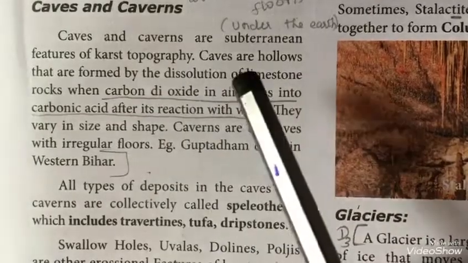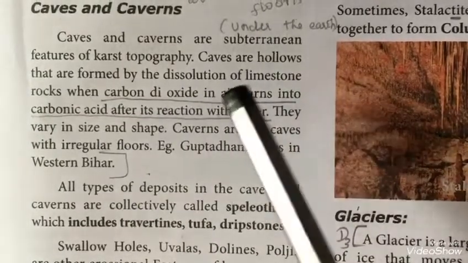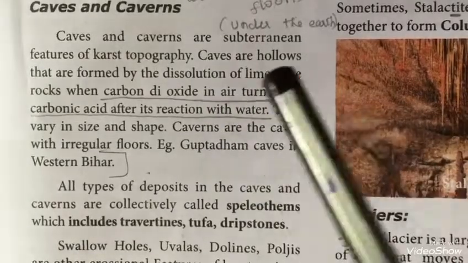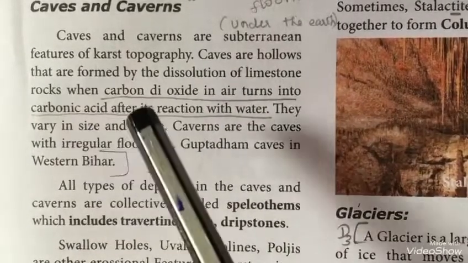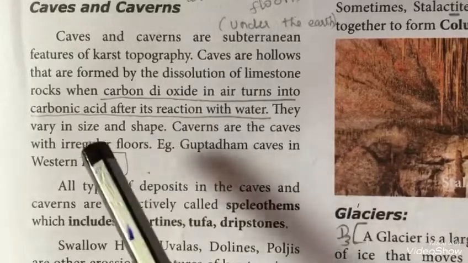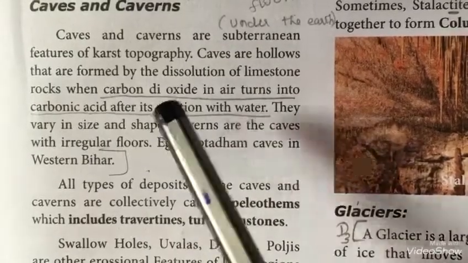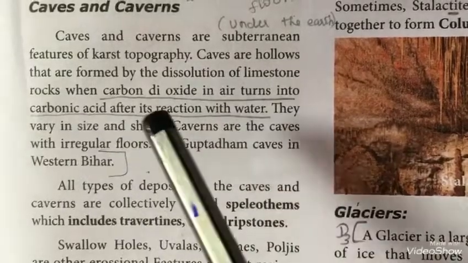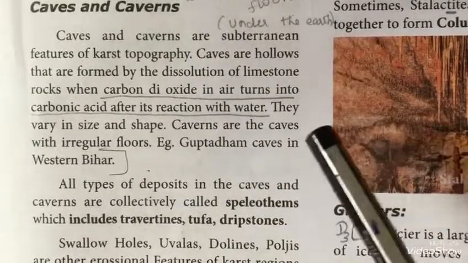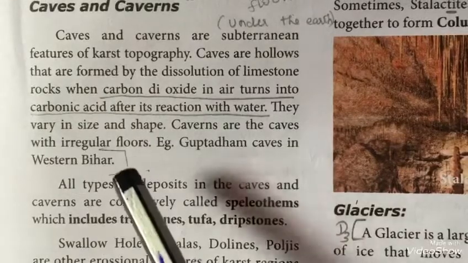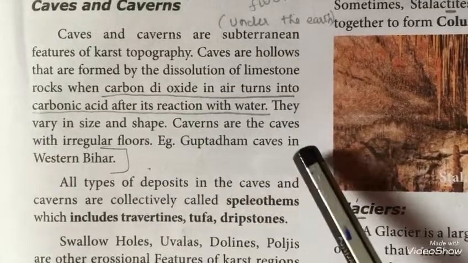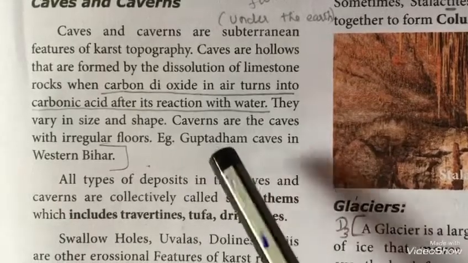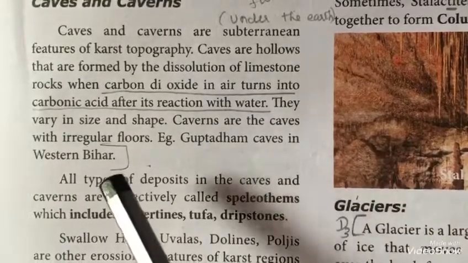Caves and caverns. Caves and caverns are subterranean features of karst topography. Caves are hollows that are formed by the dissolution of limestone rocks when carbon dioxide in air turns into carbonic acid after its reaction with water. They vary in size and shape. Caverns are caves with irregular floors. For example, Guptadham caves in western Bihar.